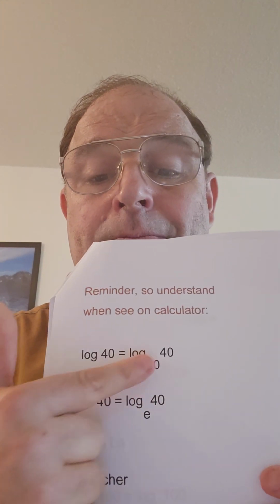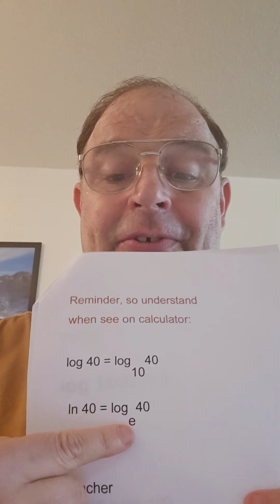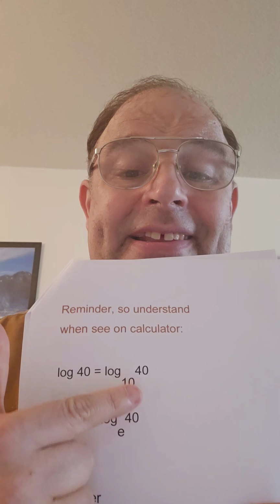Now, his method takes more time and more work, but it's much easier to understand. If I see log 40 and little e, or log 40 and a little 10, it's interesting. Okay, and now that raises the question: why do we have logs? What are the uses? There are many, many uses in mathematics.